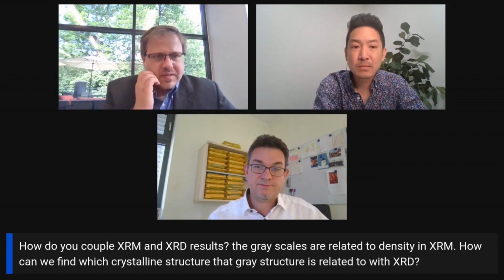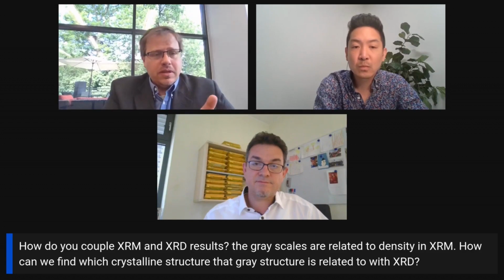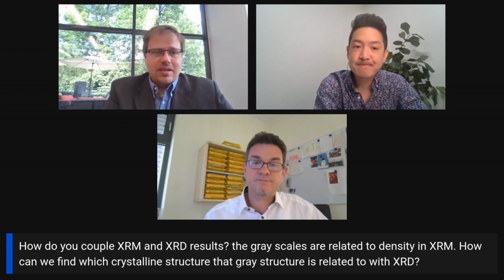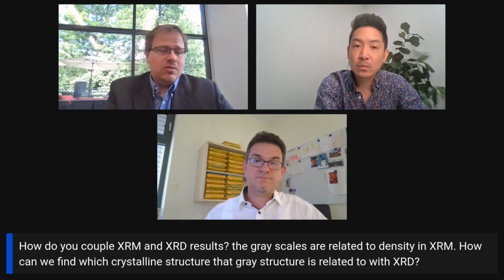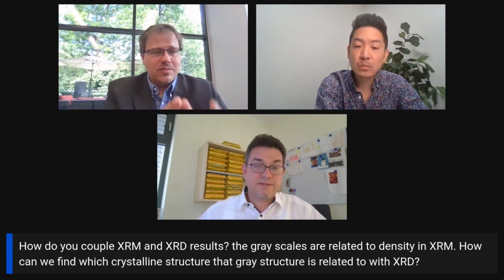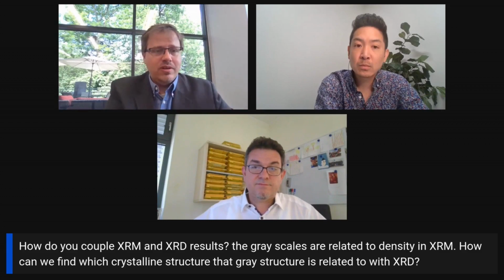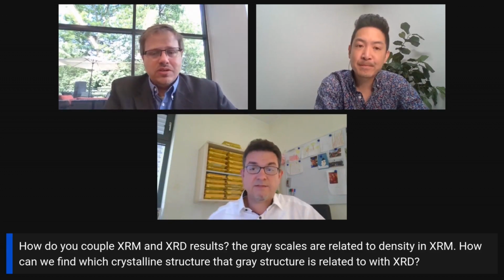I guess there might be some inspiration too from the world of geology. In that case, what people are looking at is two methods. One is looking at pure components. So you'd look at, say, the API, you'd look at the excipients, and then you would take that pure phase, throw it into the XRM, and you may be able to get some idea of that density contrast. What does it look like relative? The other bit is, if you do have the mixture, you could certainly do quantitative analysis. You could segment the whiter areas, the grayer areas, the darker areas, and then compare that quantitative analysis to your XRD quantitative result, and you may find some very strong correlations.